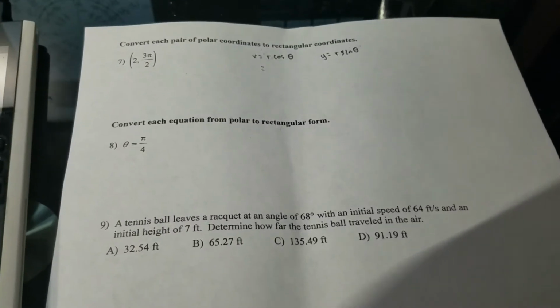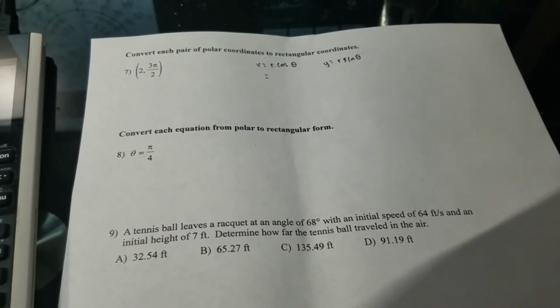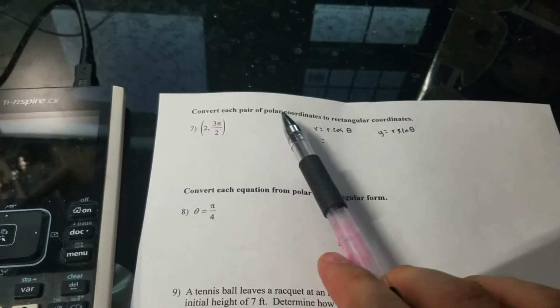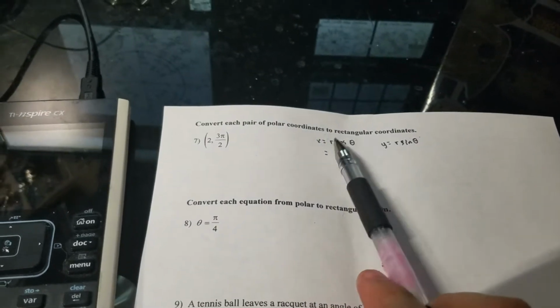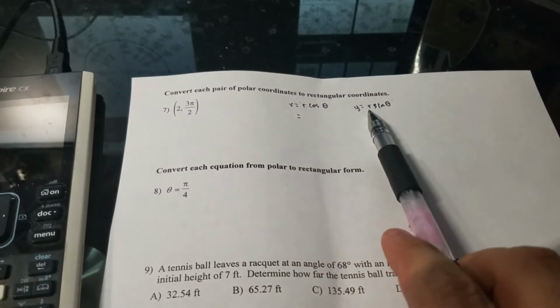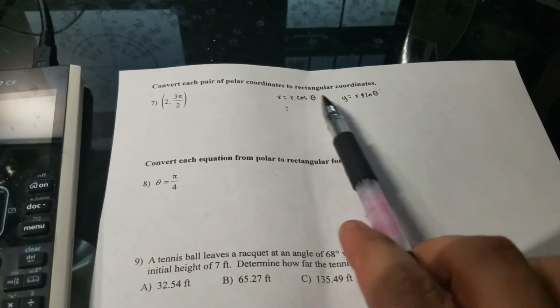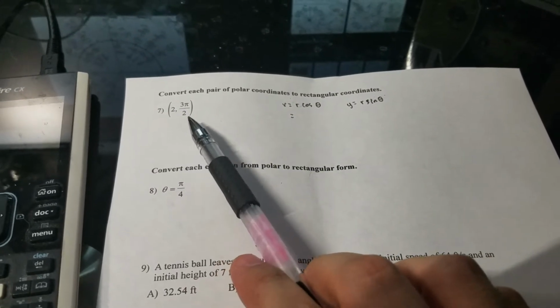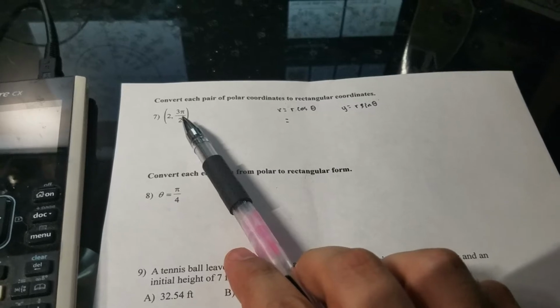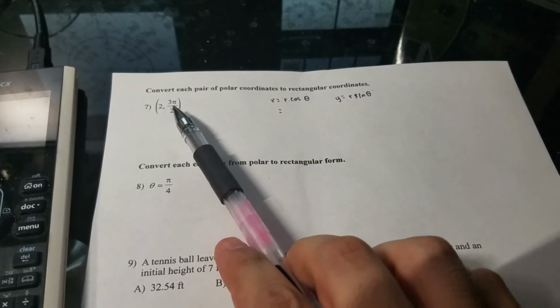Alright guys, so this is the second video here and we're going to get to it. This problem here is asking me to convert from polar to rectangular. So these two equations are given to you. This is what I'm going to use to convert my polar coordinate. Again, I can tell it's polar because of the pi. Also, if it had a degree symbol, that would also mean it's a polar coordinate.